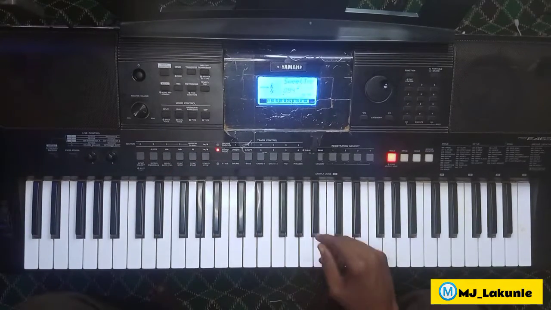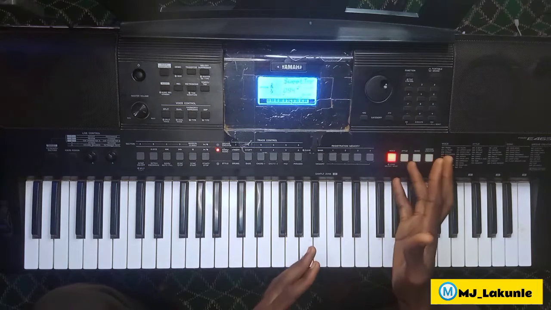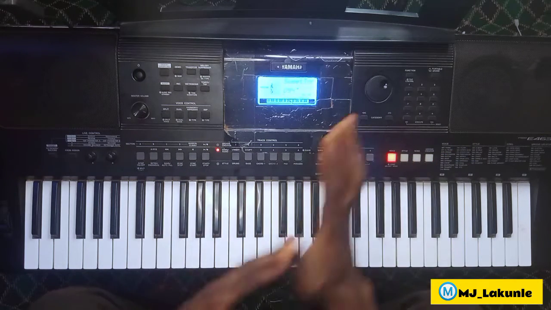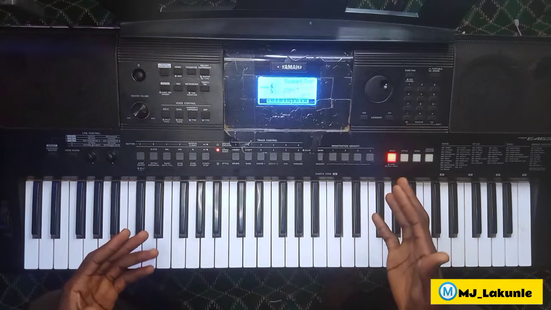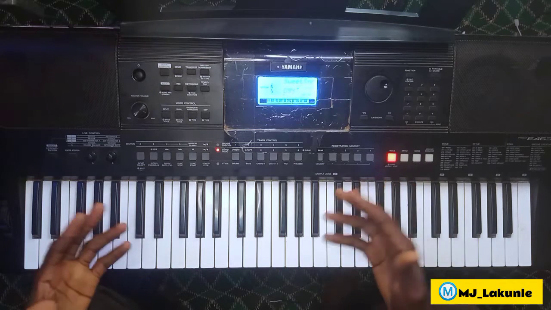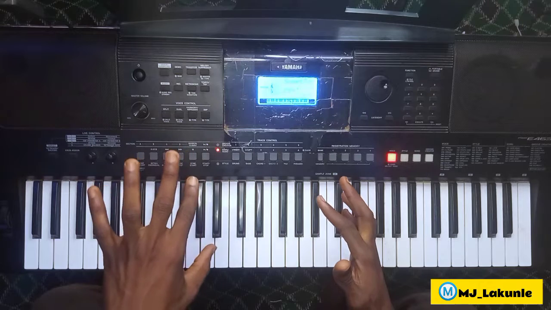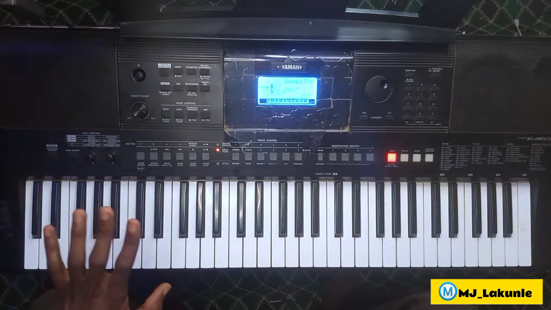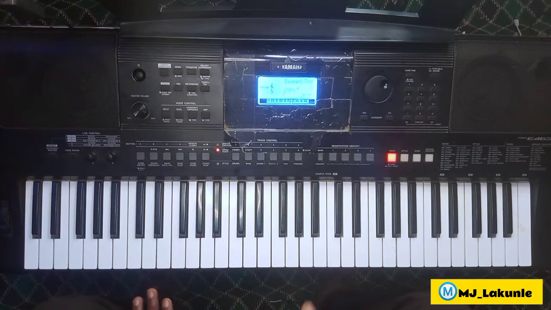So this is what we call a backing track. You can see I was just doing a little solo to it, just playing any song. You can decide to choose any reggae song that goes along with it. You can play to it using any tone of your choice. This is what we call a backing track, as you have heard. I will be teaching us today.